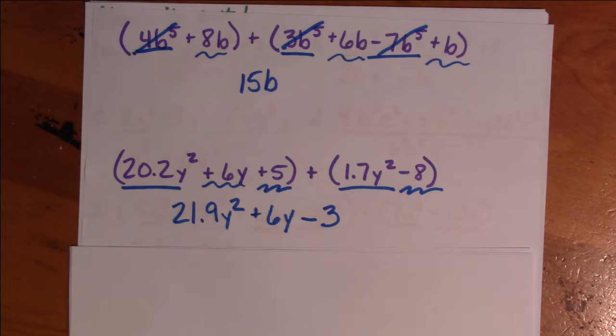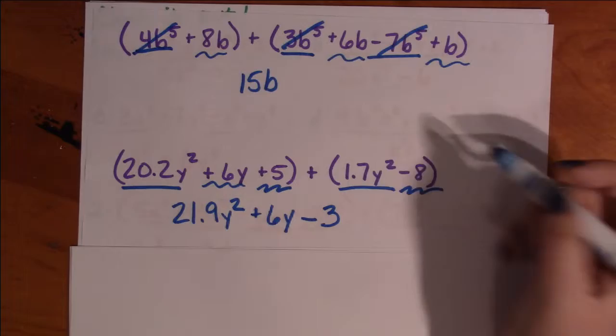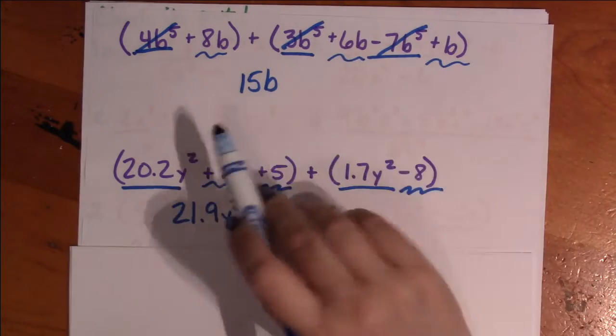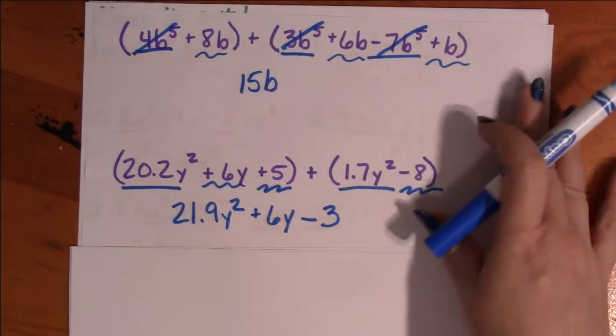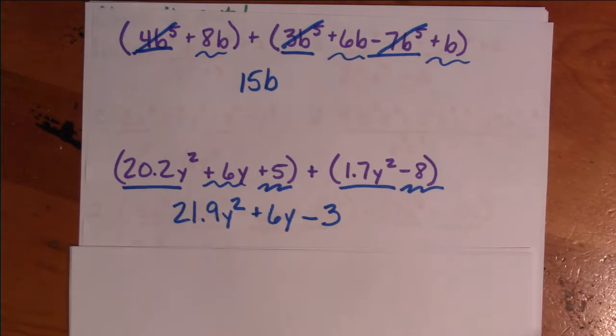So try Check It Out number 2 in the middle of page 505 where you're adding polynomials. Have a little practice, pause here, come back when you're done.